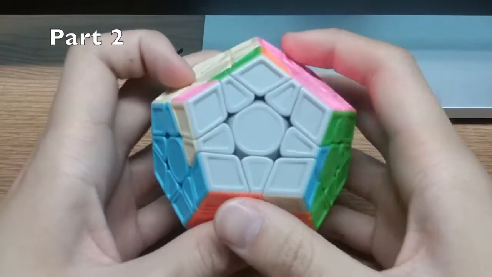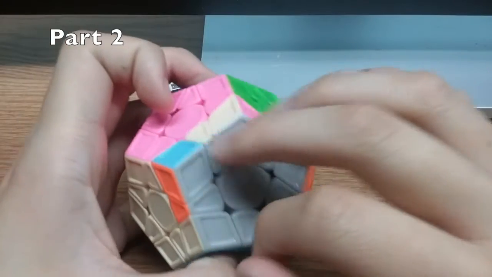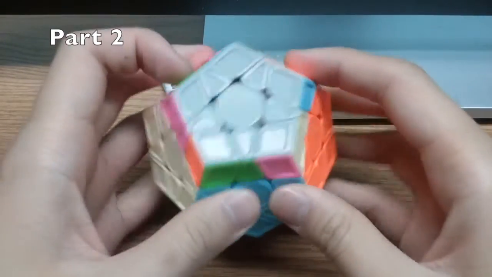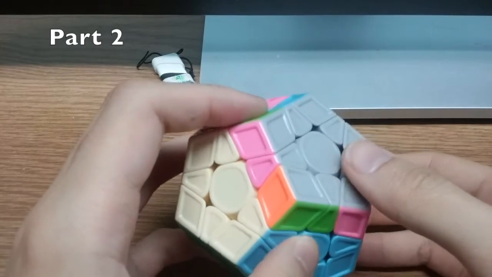And if it's the other case where you go to the bottom instead, which is counterclockwise, you would put the block here. And in both cases, the alg is this.